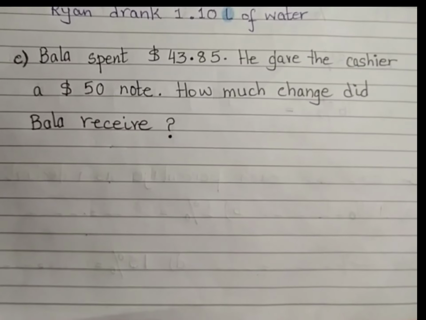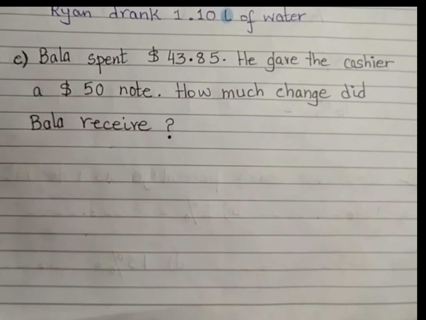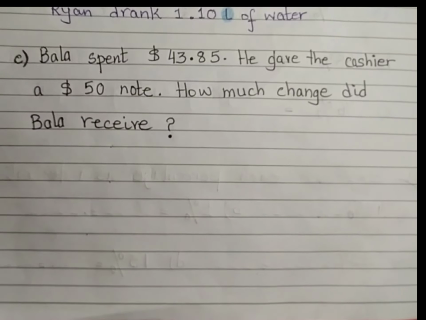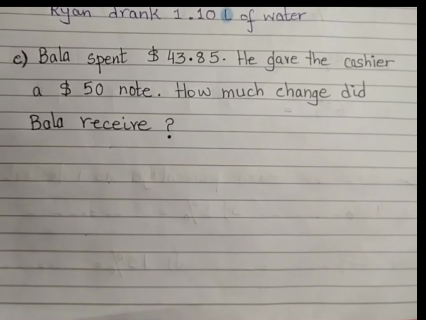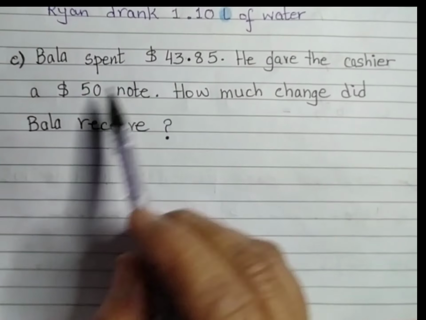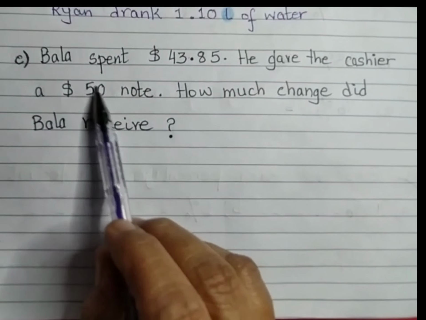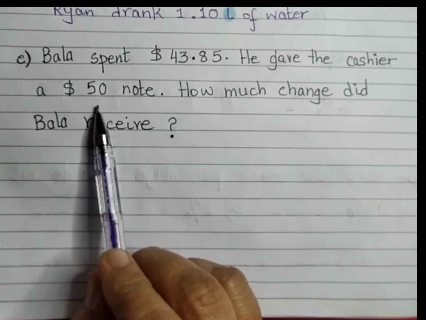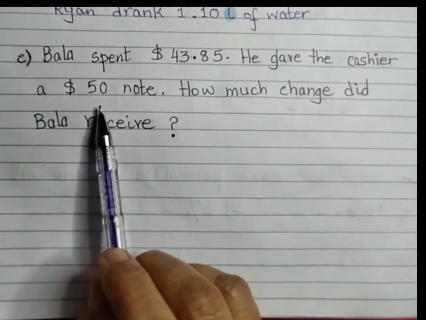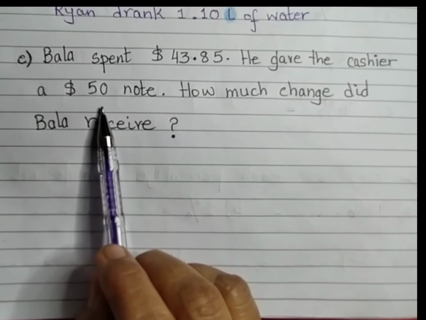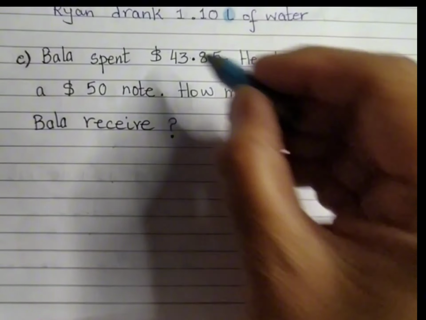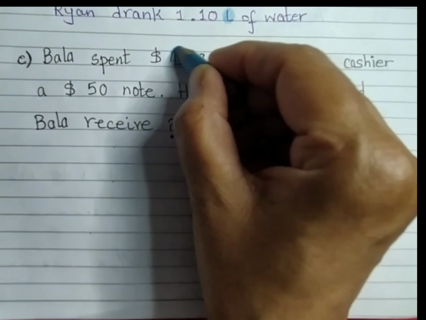First, you need to assess the dollars, or you may say you will first assess the whole numbers. Which whole number do you think is bigger? Do we have any decimal point in this case? When there is no decimal point, children, the number is a whole number. Always remember. So if you have 43 here, I'm going to highlight the whole numbers first.